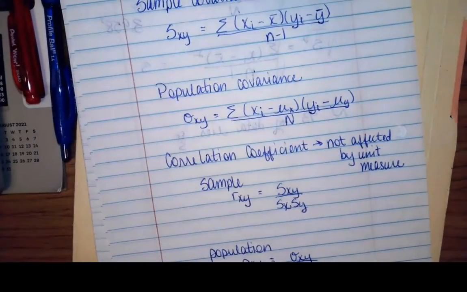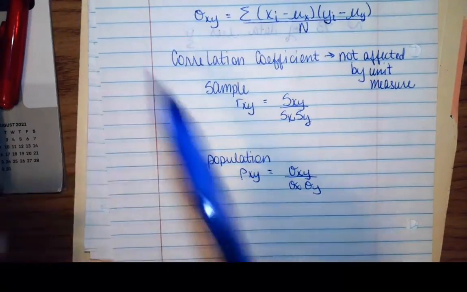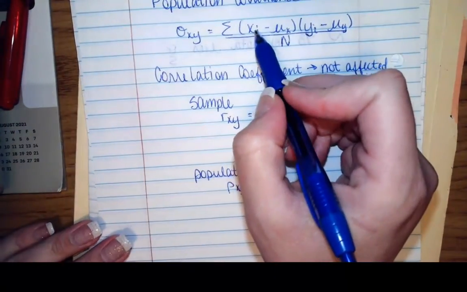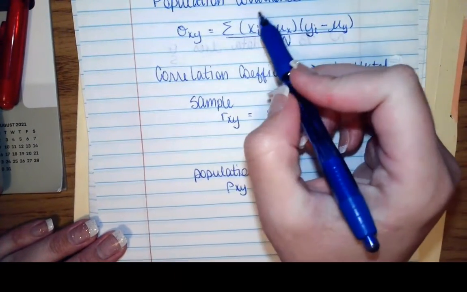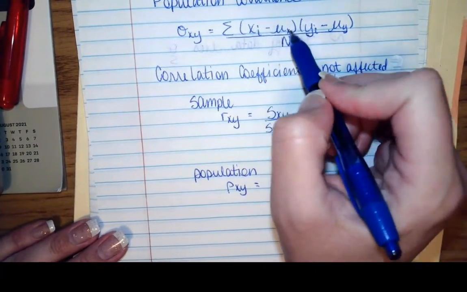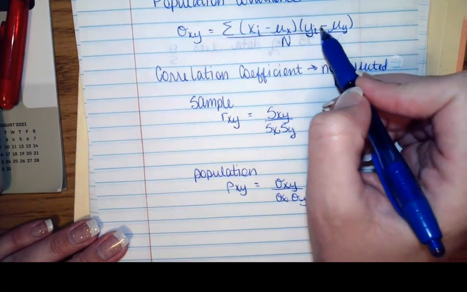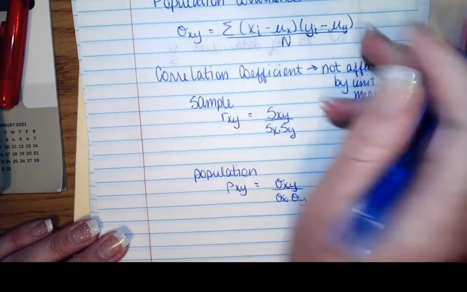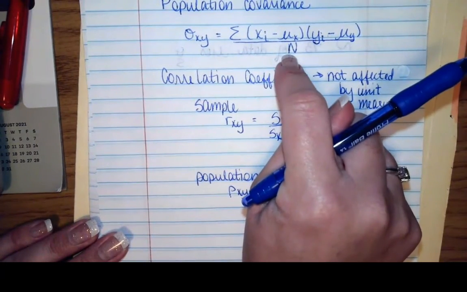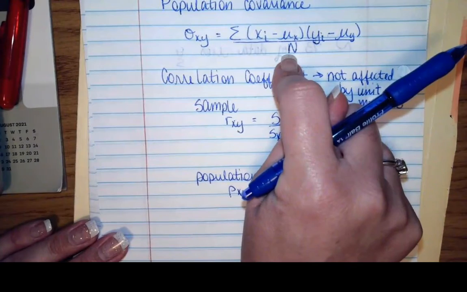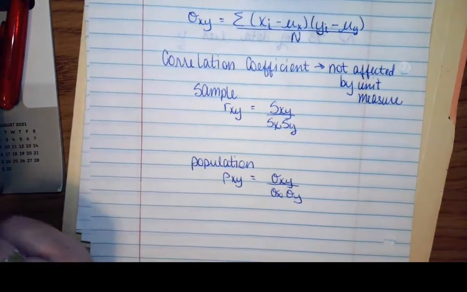Your population covariance is going to be in Greek because it's population. Okay, so what we have is the sum of the product of each of these things. So we have your x data point minus mu for x. Okay, your y data point minus mu for y. You're going to multiply all those, add them all up, and then divide by the actual number in your population. Don't subtract 1. Okay, so that's going to give you a number for your covariance.